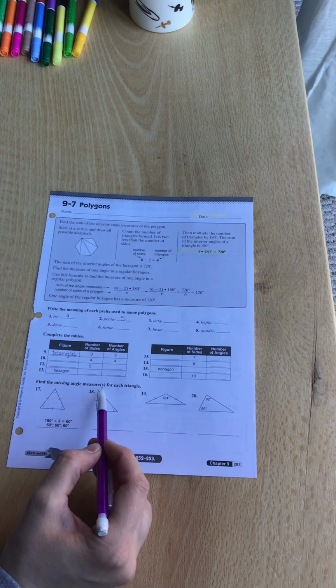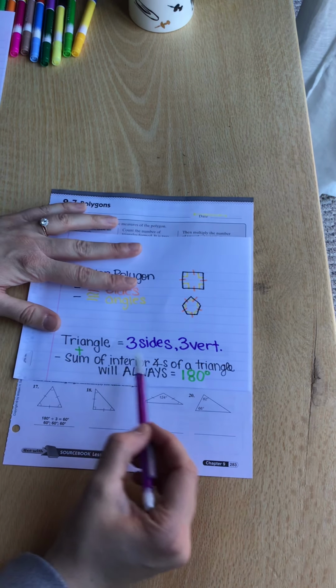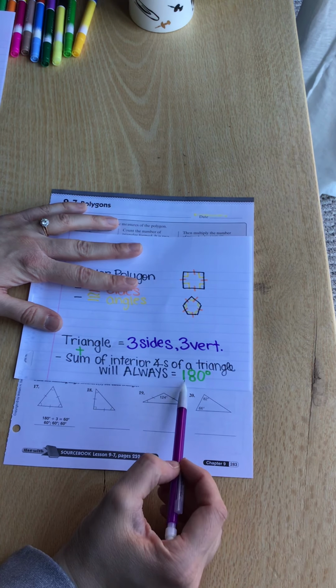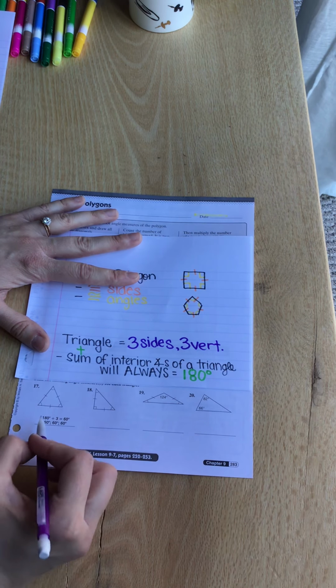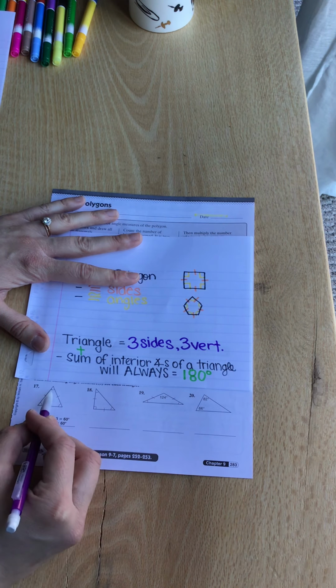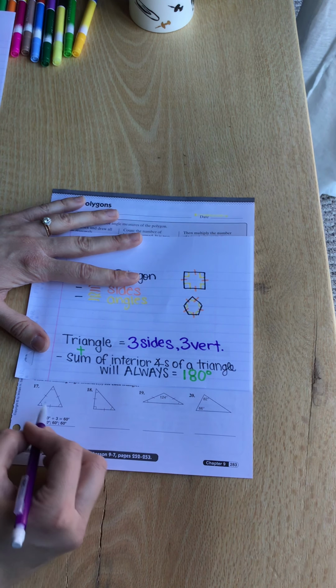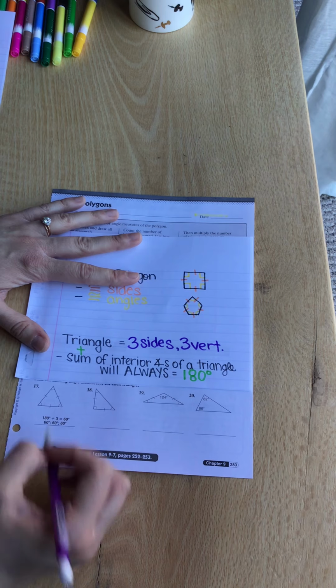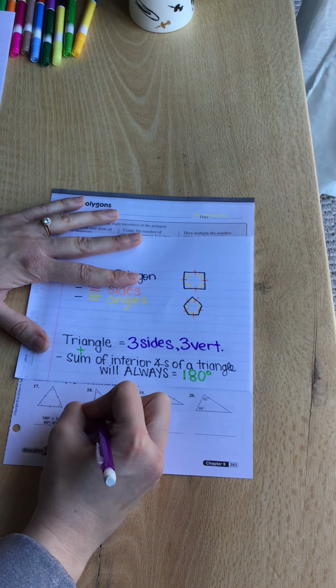Find the missing angle measures for each triangle. Well, knowing what I know, where are my notes? Knowing what I know about a triangle, triangles are 3 sides, 3 vertices, and the interior angles always equal 180 degrees. So for this one, look, all of those angles were congruent, so they did 180 divided by 3 equals 60. Each angle equals 60.